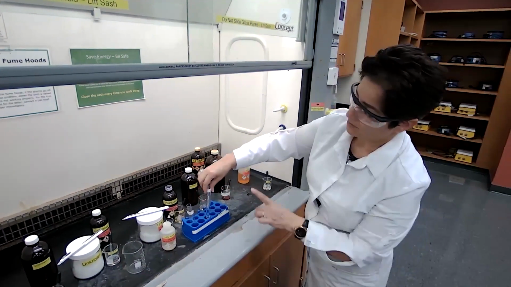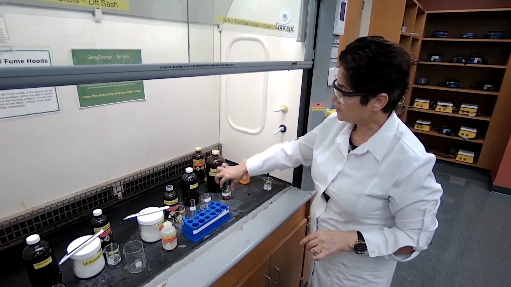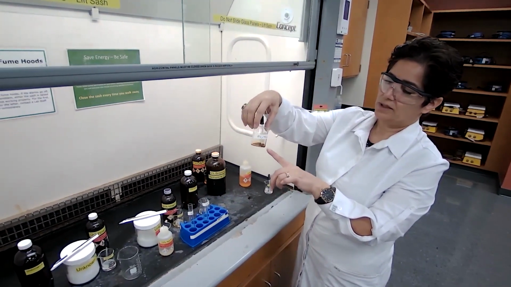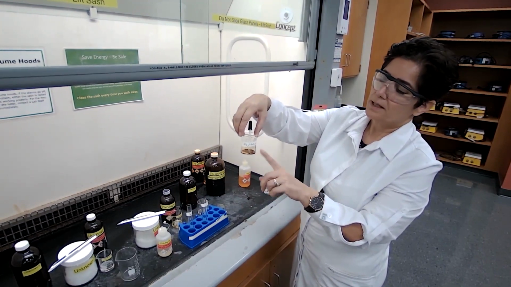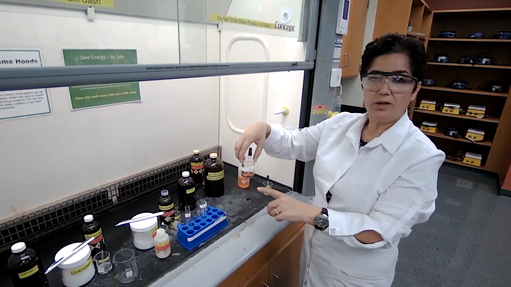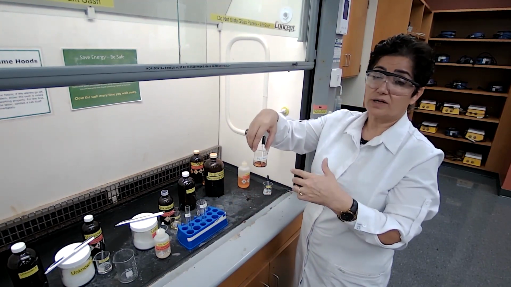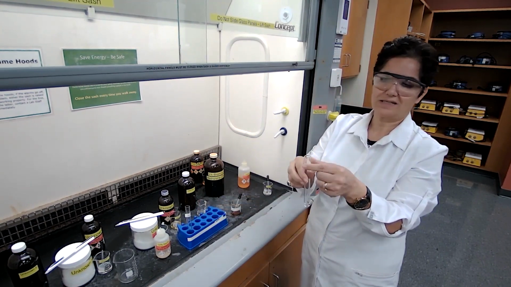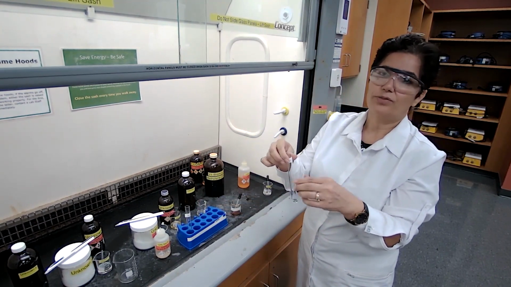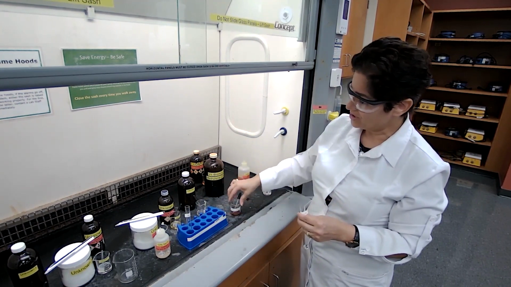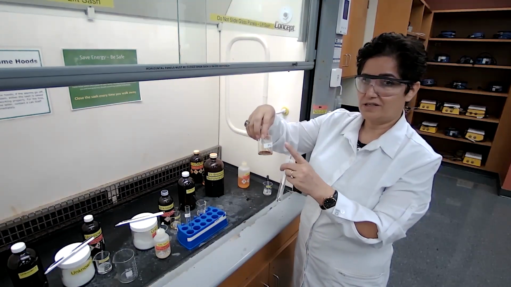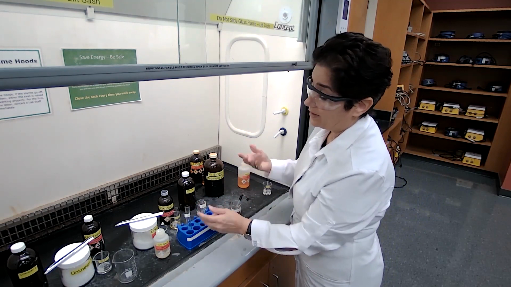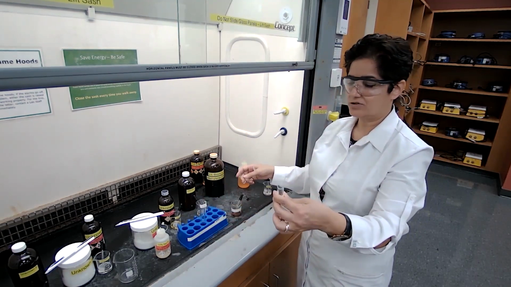Now we have our unknown 1 and 4 to test with bromine. Bromine has a dark yellow to brown color. If bromine reacts with our unknown, the brown color is going to disappear. Sometimes students add the bromine, see no color change and say there is no color change. The color change actually is the change in color of the bromine. If this brown color disappears, that means there is an unsaturated bond. The compound is unsaturated.